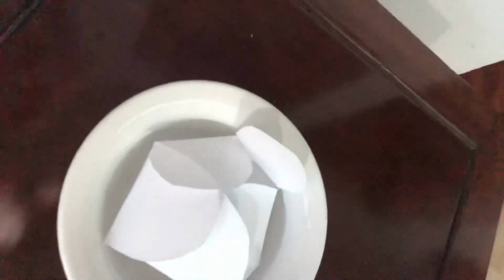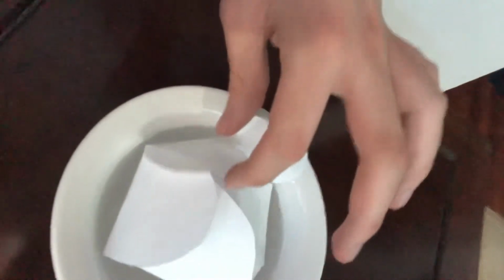As you can see, the petals of the flower are rising up, like here. Well, this happens because the water adheres to the paper, which increases its weight when it's wet, and when the water reaches the petals, it causes them to fall backwards.